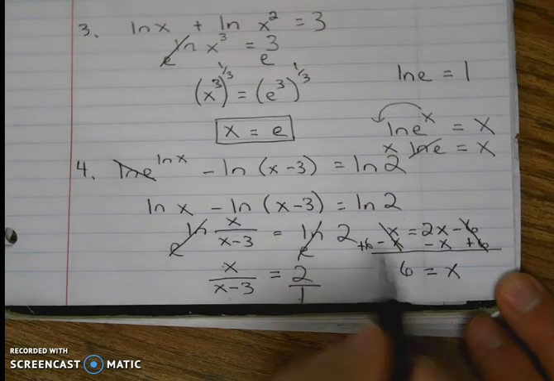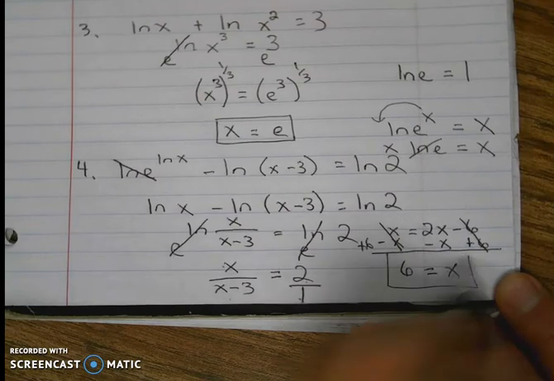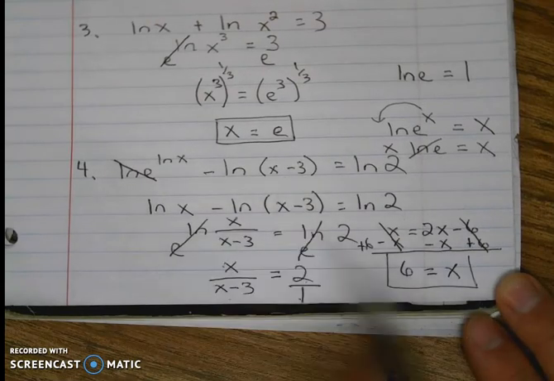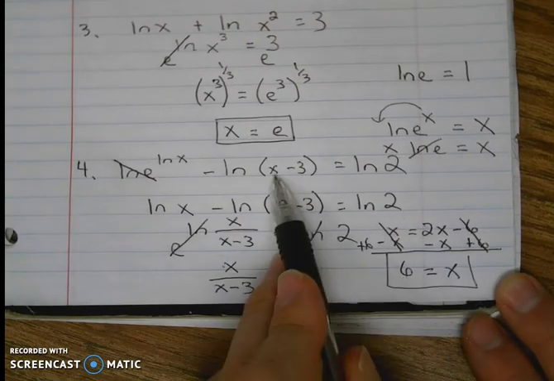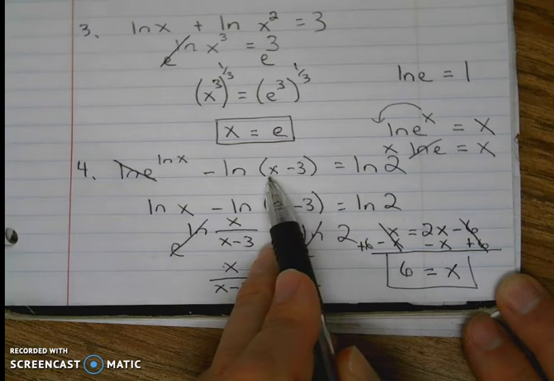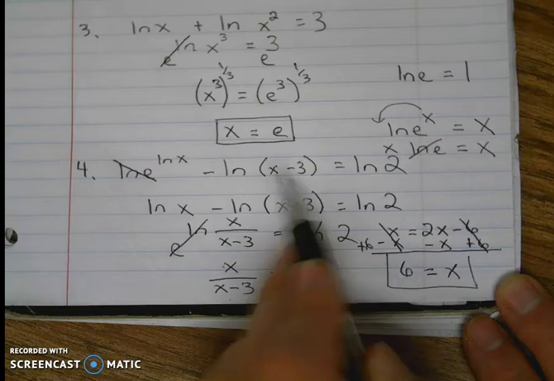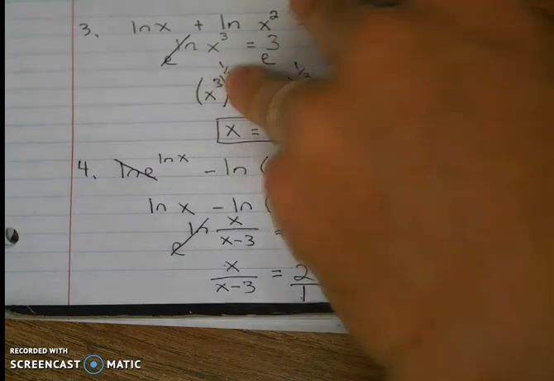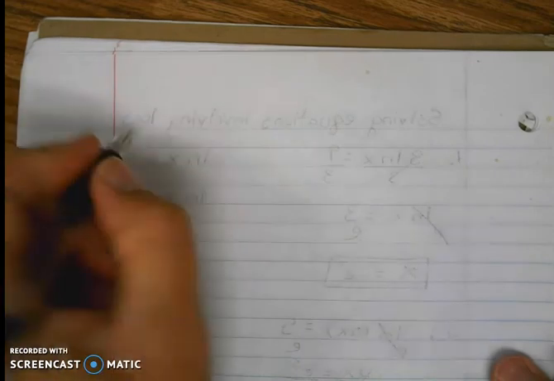And don't forget to check your answer when you're dealing with logarithms, because if you plug a 6 in, 6 minus 3 is 3. Remember, the argument has to be positive, which in this case it is. Okay, next problem.